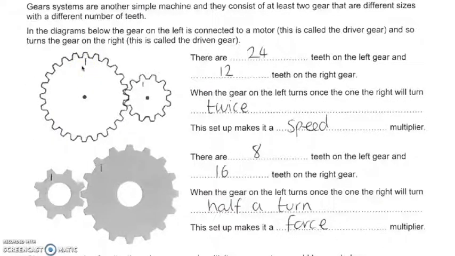And finally, we're now going to be looking at gears. What we've got here is a driver gear which is connected up to a motor. It's got 24 teeth. You can pause the video and count them if you like. Then we've got this gear on the right hand side, sometimes called the driven gear, and it's got 12 teeth. Now, when the gear on the left turns once, the one on the right will turn twice.